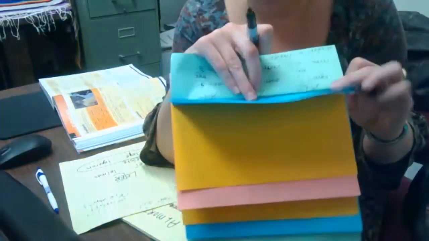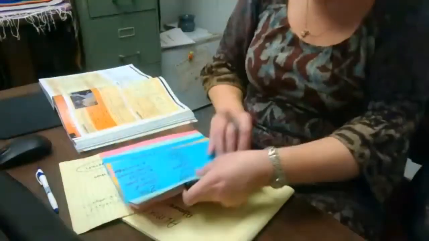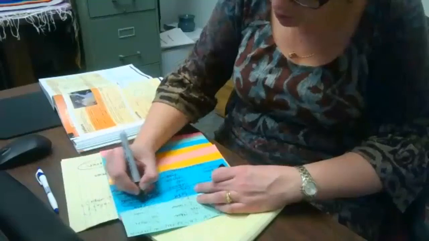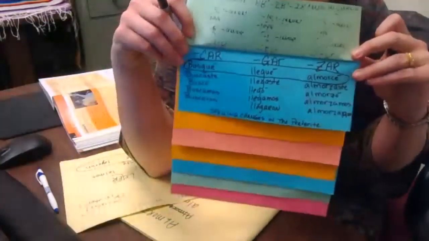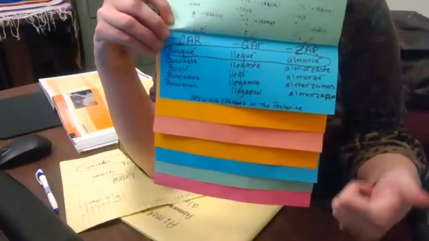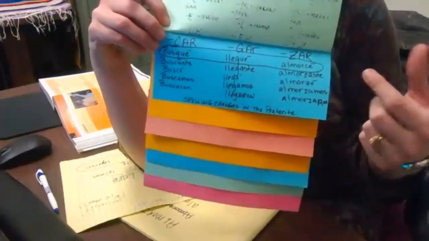Just like with our spelling changes on the front page. These spelling changes occur just in the yo form. So we're just going to circle the yo form, because that's where the spelling changes occur in our car, gar, zar verbs. This happens in every verb in Spanish that ends in either car, gar, or zar.